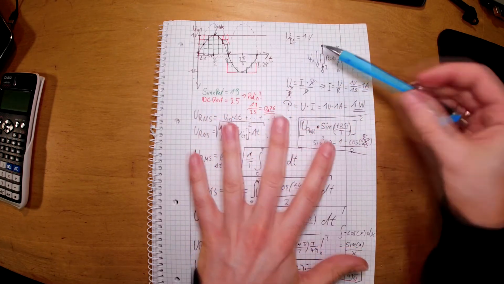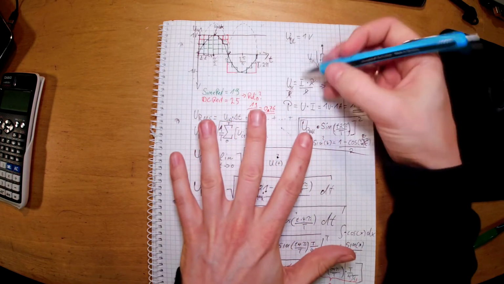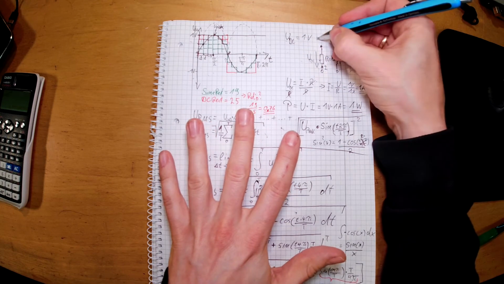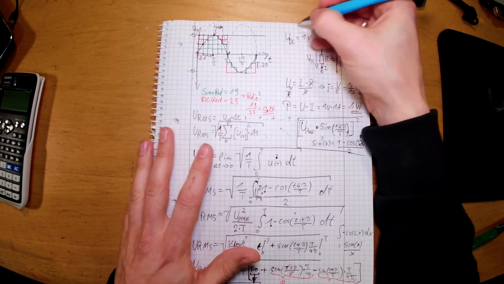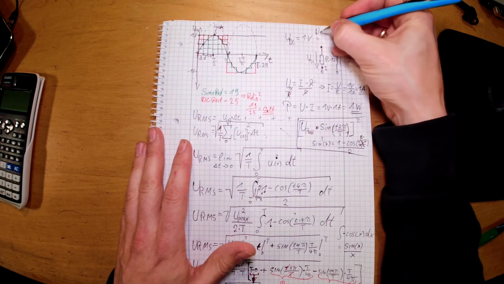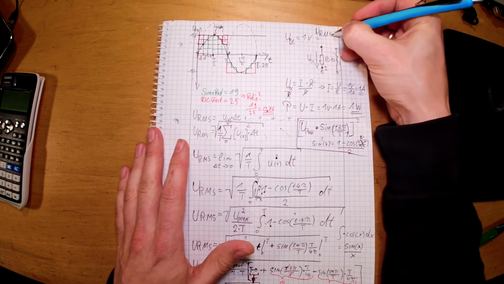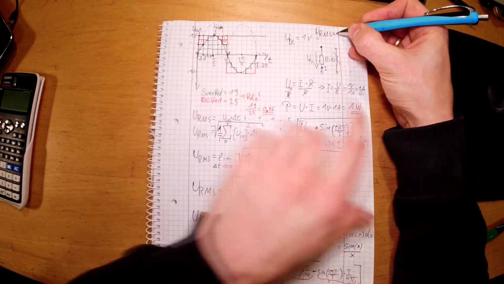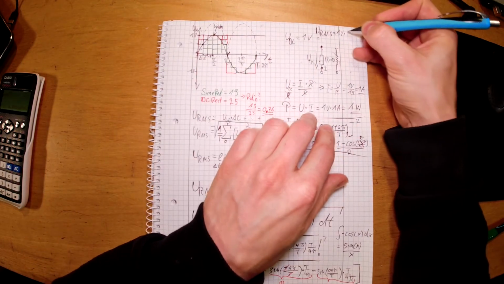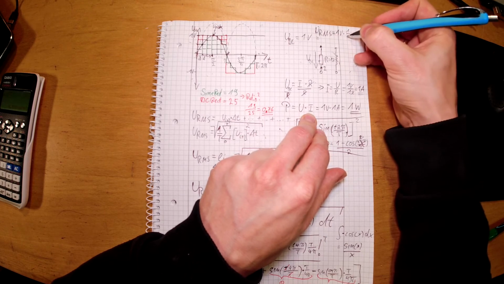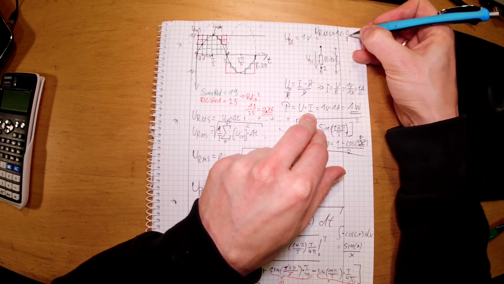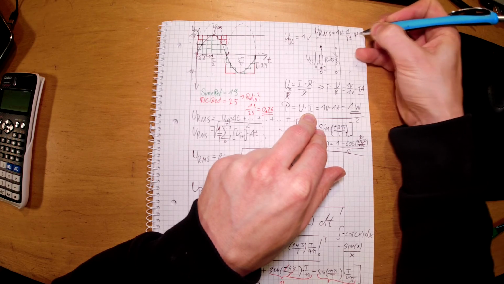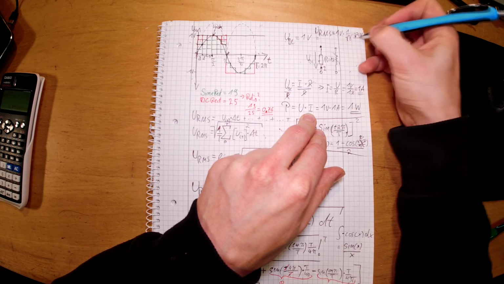We can go up here and we can take our URMS value, which is in this case, let's put it here as solution. URMS is U peak. U peak is 1 volt multiplied with 1 divided by square root of 2, and it is 0.707 volts.